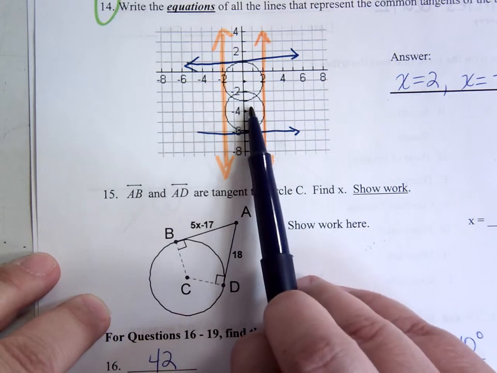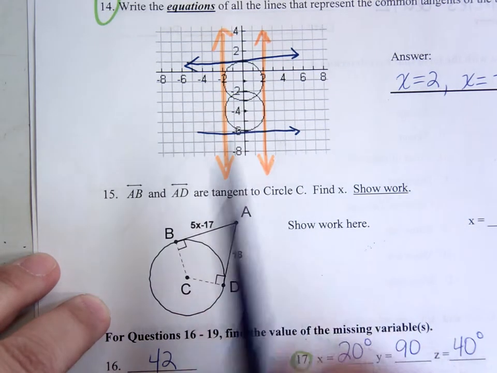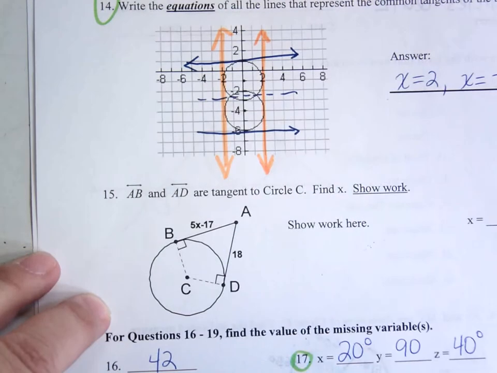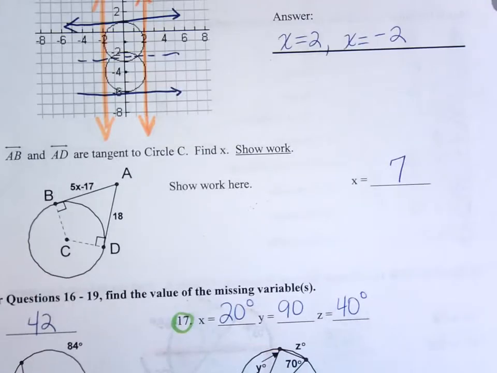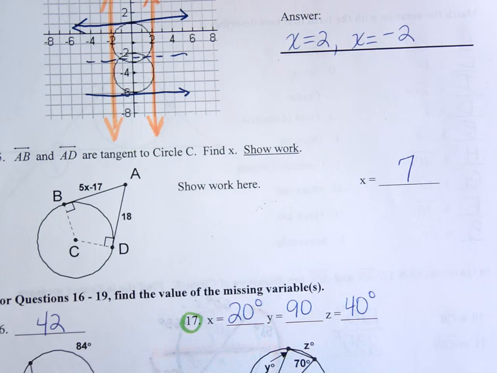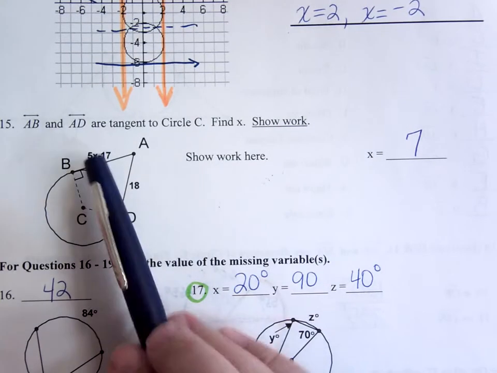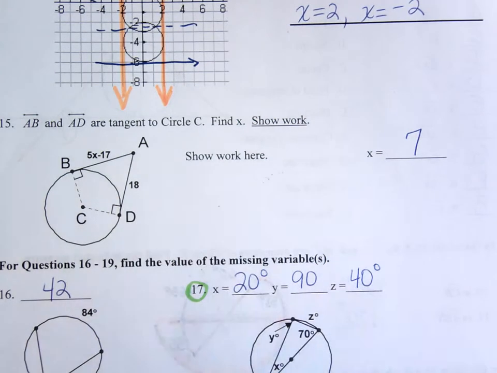Yeah, not on this one. Yeah, if it goes into the circle at all, it's not a tangent. So you can't do one through here either, because then it wouldn't be a tangent. So those are the only two: x equals 2 and x equals -2. This one most people got just fine. You set these two sides equal and then solve, and you get 7.